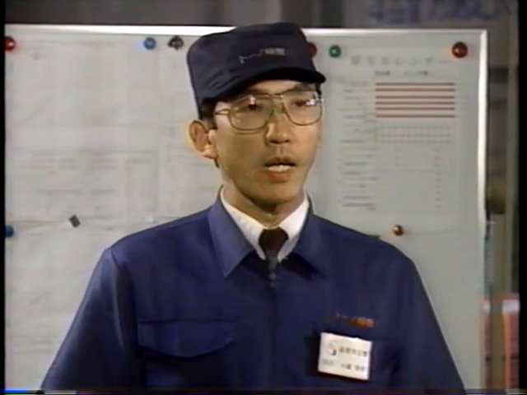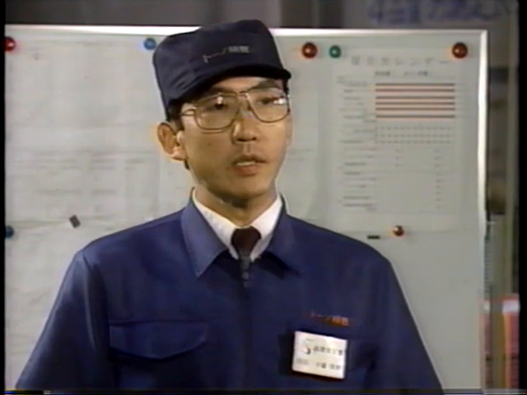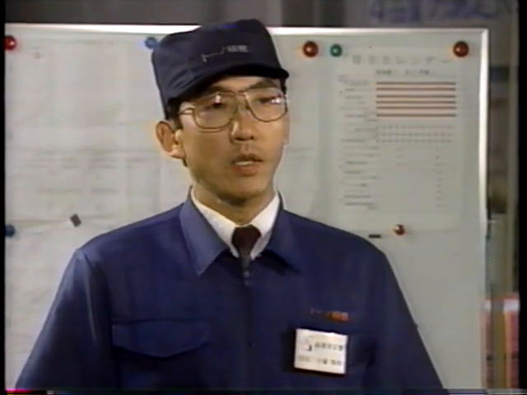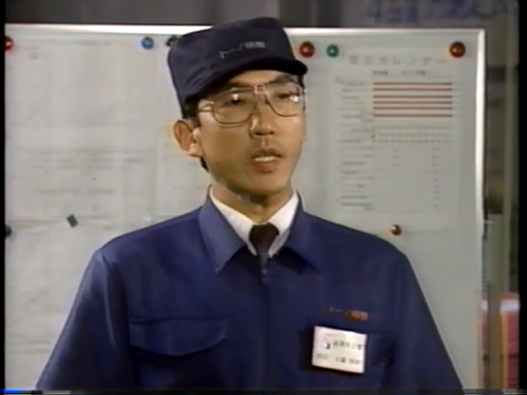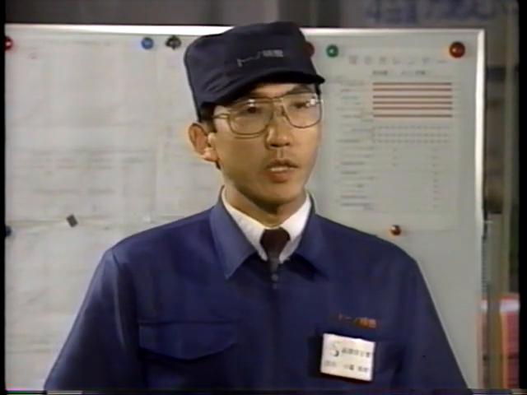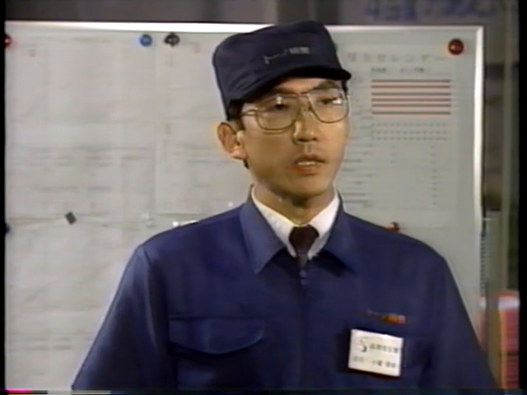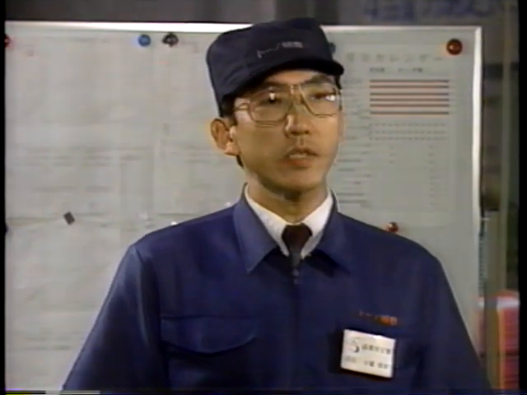We can quickly find problem points likely to lead to breakdowns by doing regular checking, so equipment maintenance is incorporated into production planning, and stoppages caused by sudden abnormalities have really decreased.